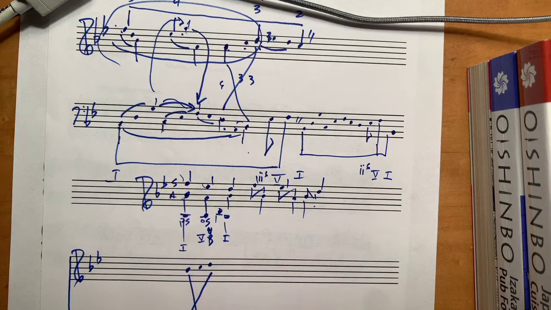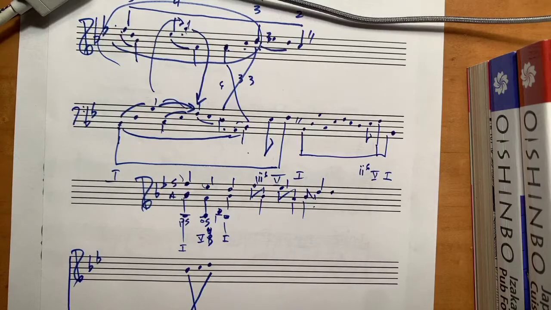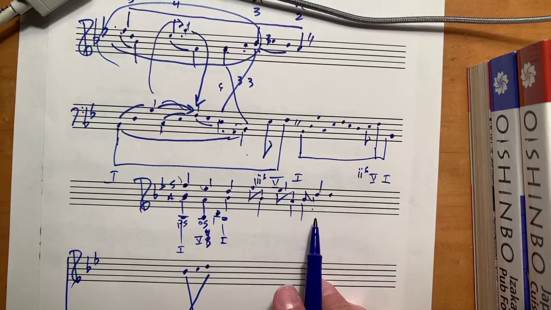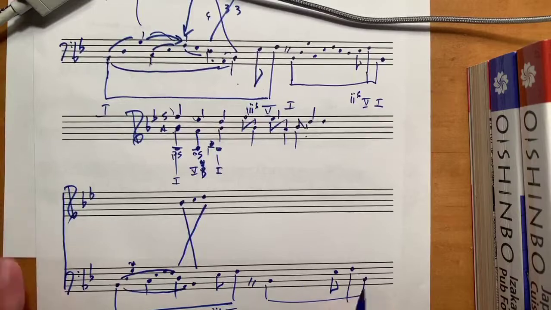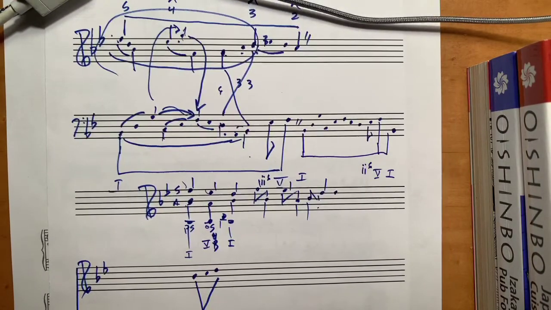So we take this, we split it as a compound melody, and then we embellish it and we have the melody. Okay, I think it's really pretty amazing, actually. All right, so why don't you compare this to what you did and think about it.